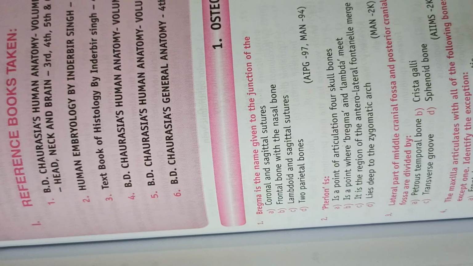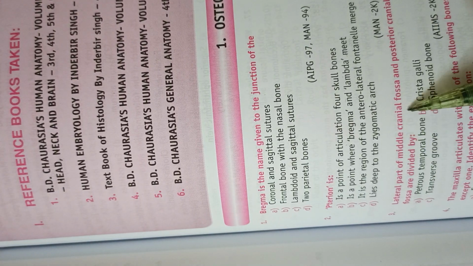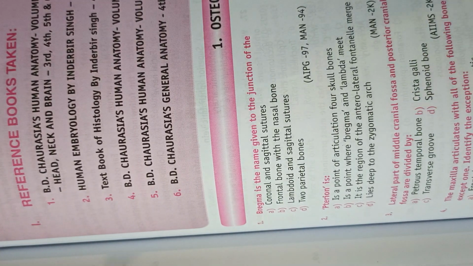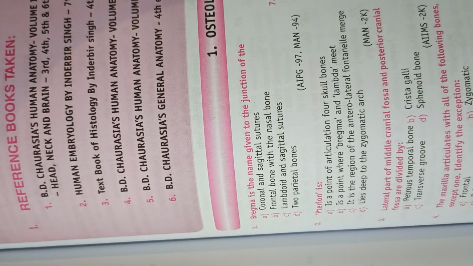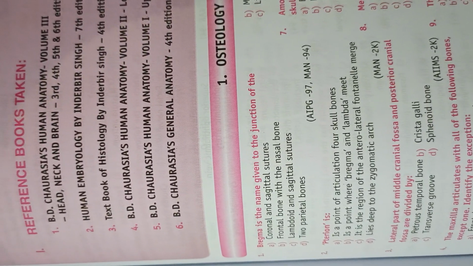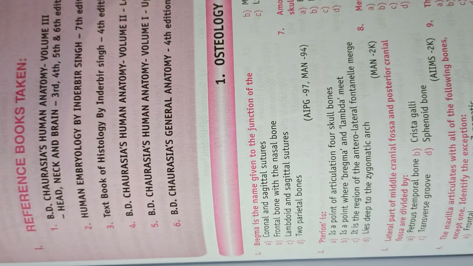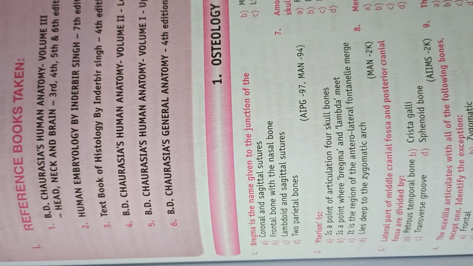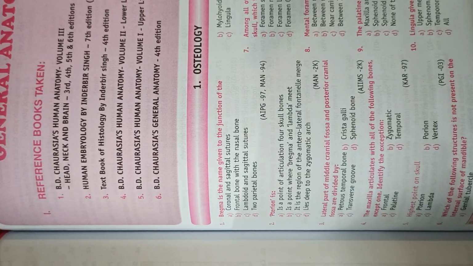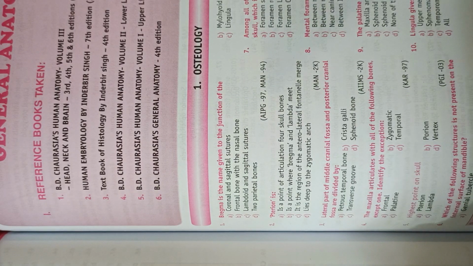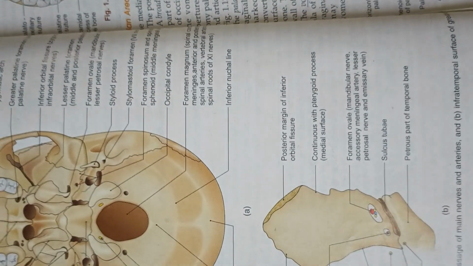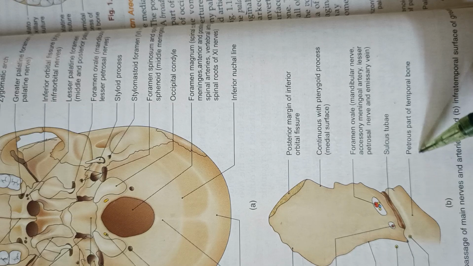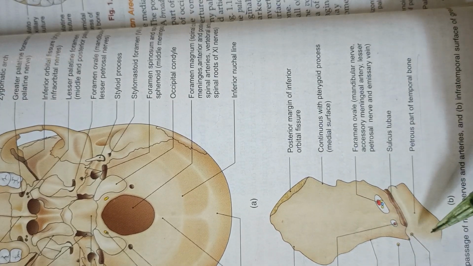Now the lateral part of middle cranial fossa and the posterior cranial fossa are divided by what? What is the answer? So now the answer is petrous temporal bone. Now we will see where is petrous temporal bone. So can you see? This is petrous temporal bone.